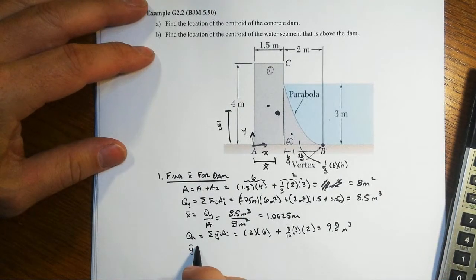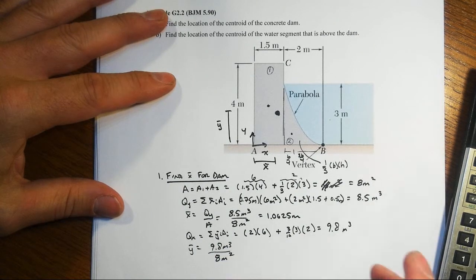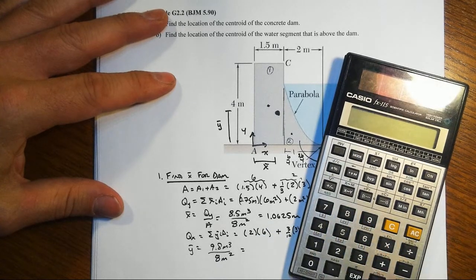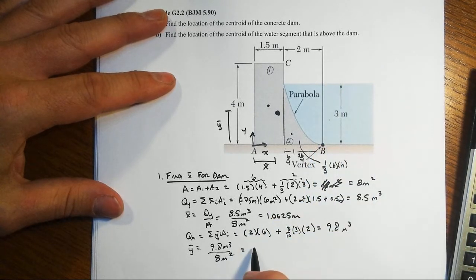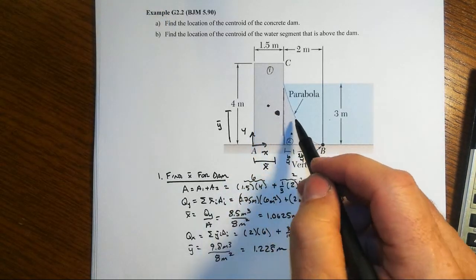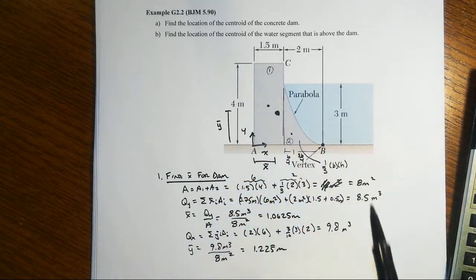Right, so Y bar will then be equal to 9.8 cubic meters divided by the total area of 8 square meters. That's interesting. And so we end up with a height of only 1.225 meters from the base. Wow, that lowered quite a bit. We put a lot of mass that really sunk down from 2 meters at the rectangle, and then we lowered that thing down.